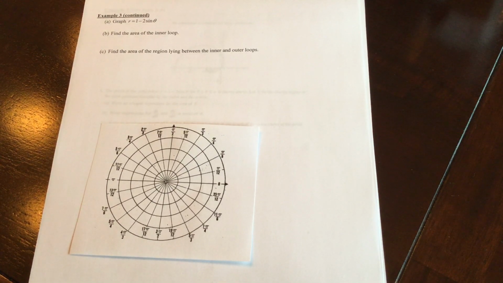Let's look at example 3, which I don't know why it says continued up there at the top, but whatever. Let's see, part A, let's have you graph r equals 1 minus 2 sine theta.